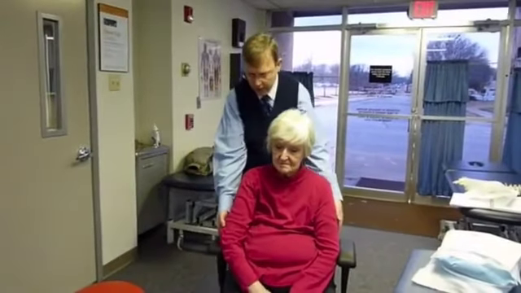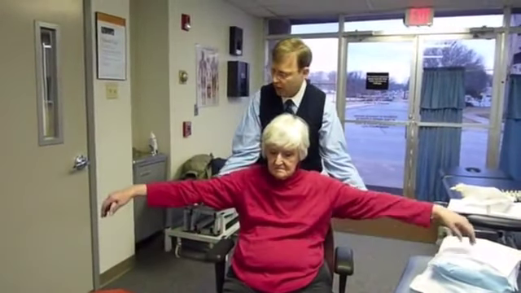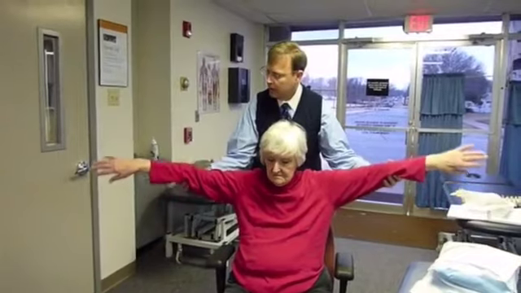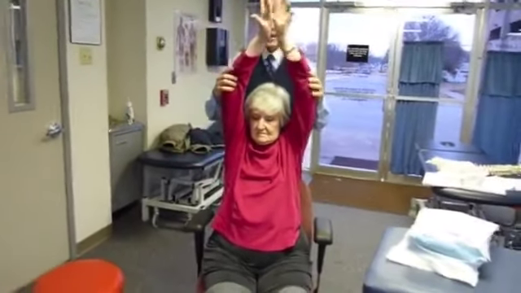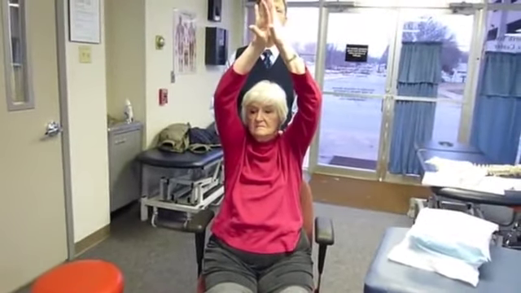We could also get an idea of her shoulder motion and have her pronate her hands and bring the back of her hands to each other and get an idea if she has any problems in her upper extremity.